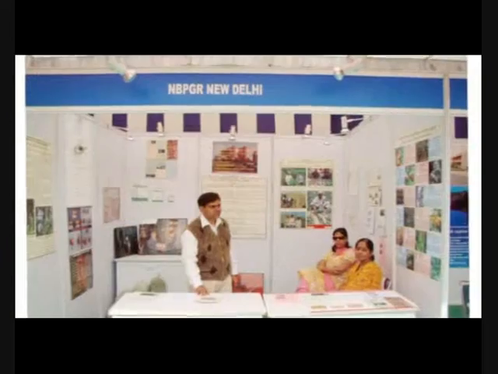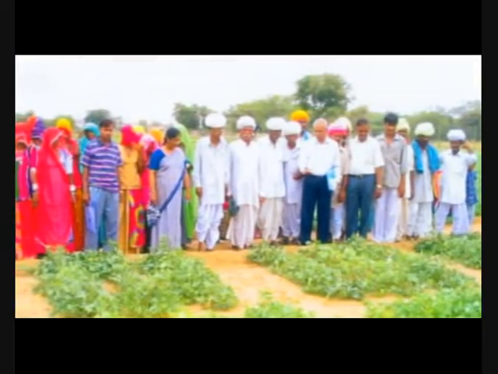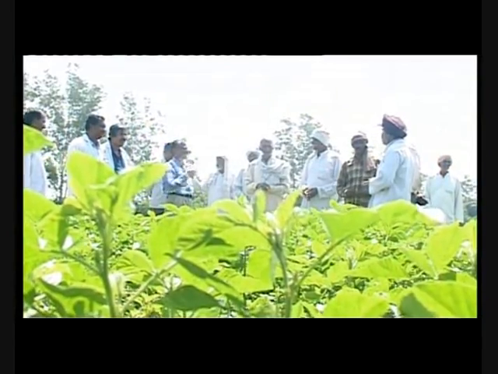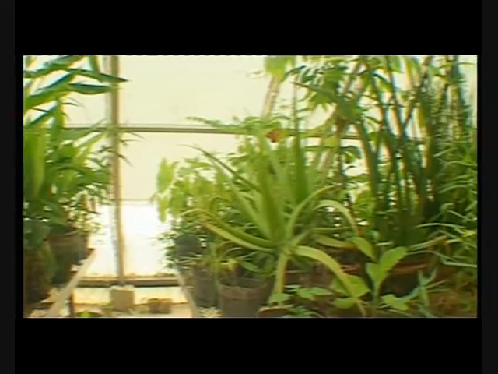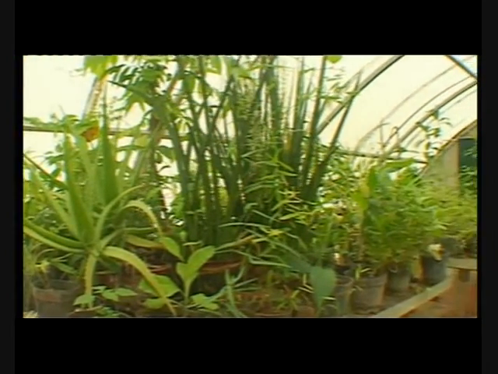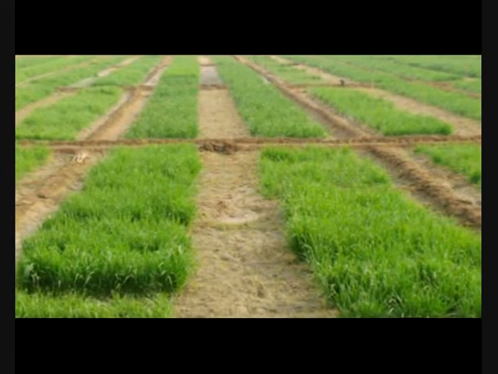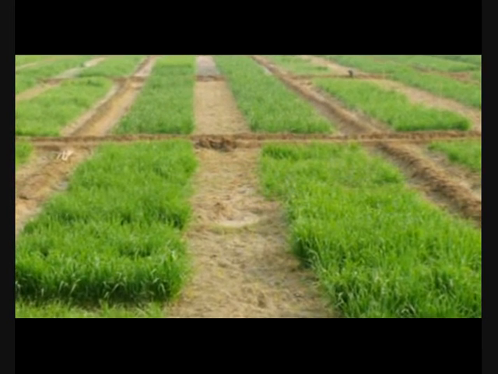Field days, diversity fairs and farmers' fairs are conducted for live demonstration of material for their utilization. NBPGR is also facilitating global research programs by undertaking field trials of international nurseries of important crops.